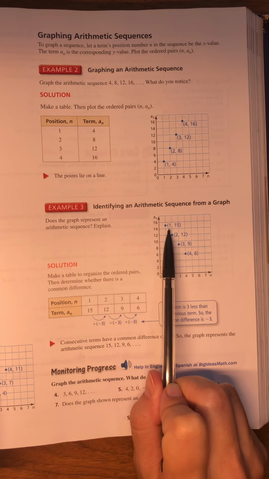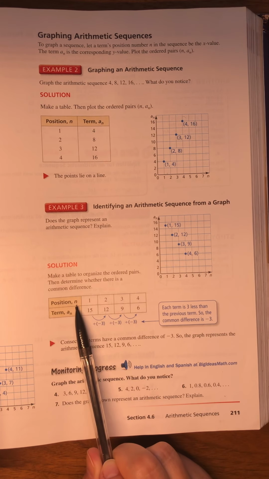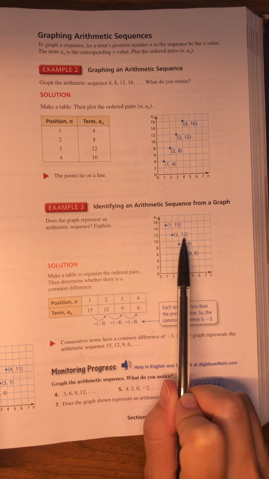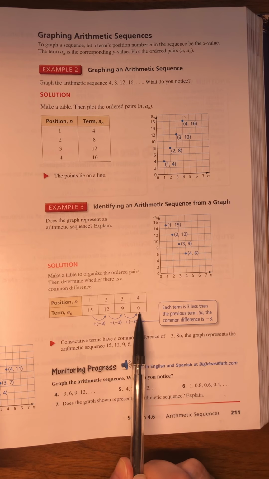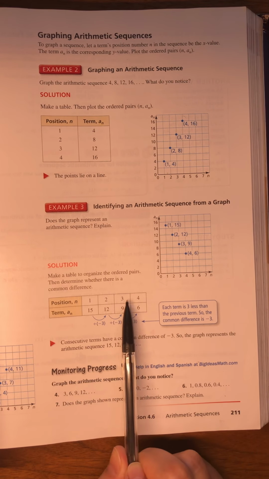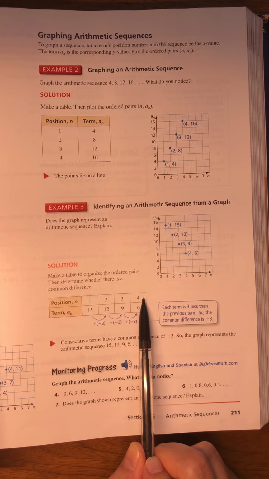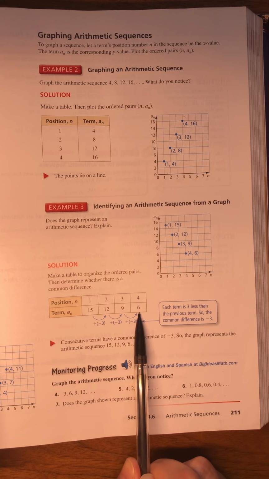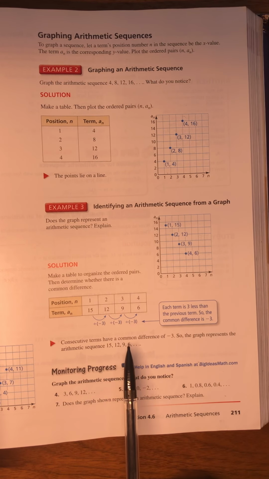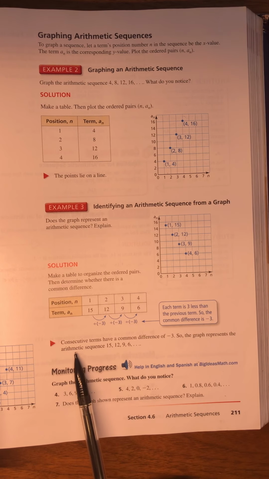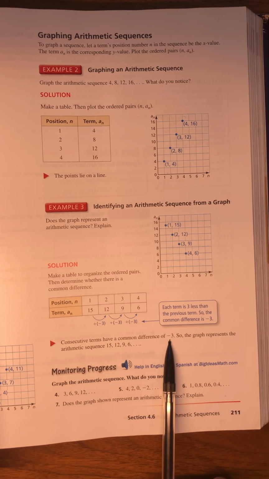So our x's were 1, 2, 3, and 4. Those were the x's, or the n's. And then our y's were 15, 12, 9, and 6, or the a sub n's. Now let's see, does this have a constant rate of change? Yes, this would be +1 for the x's, and then -3 for the y's. So yes, this would represent an arithmetic sequence. The consecutive terms have a common difference of -3.